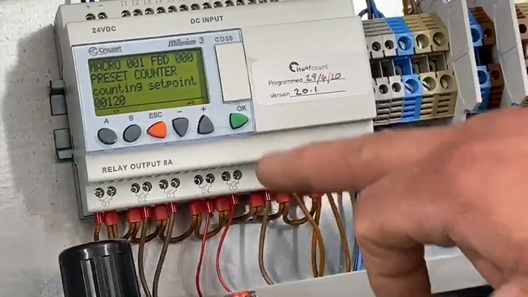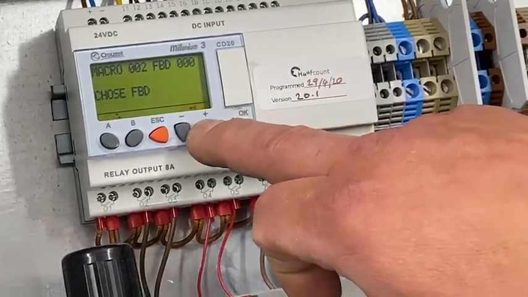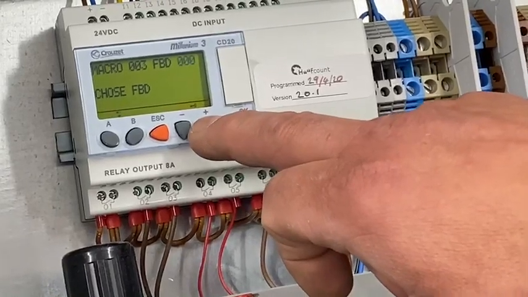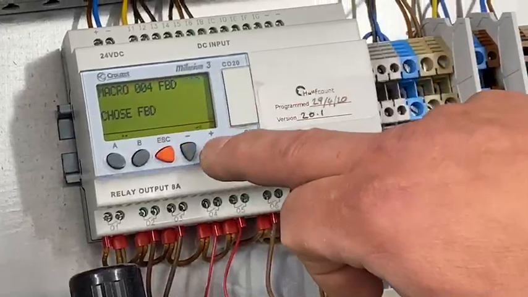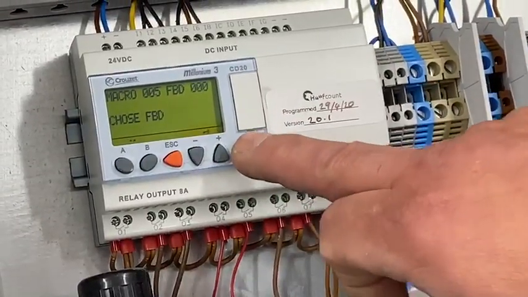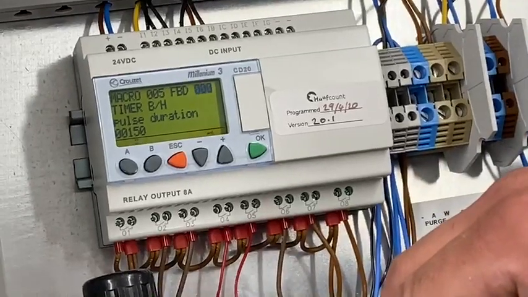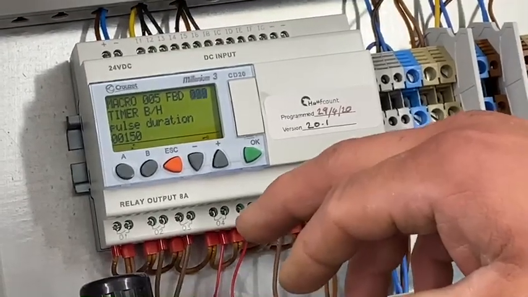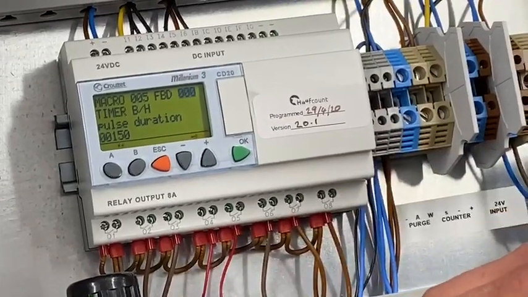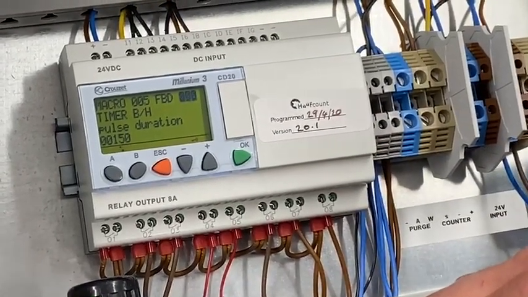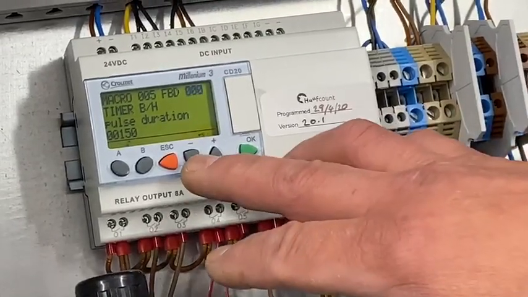Press OK so that 3 zeros flash, and then scroll up until you get to the macro that you want to change. So we just said that we want to change macro 5 and macro 6. So scroll up till it says macro 5, press OK, and then it comes up with a timer, and this is the time in seconds that the chemical pump is running for. So we set it at 150. As a rule of thumb, normally 100 seconds is 1% of chemical, but depends on the size of the bath, depends on different things, that can be worked out.